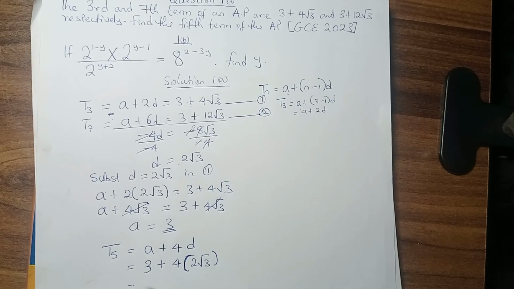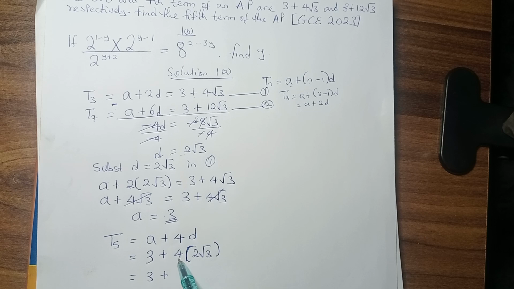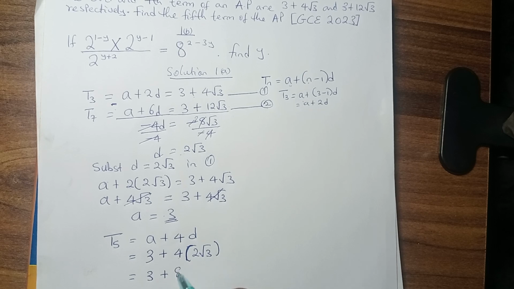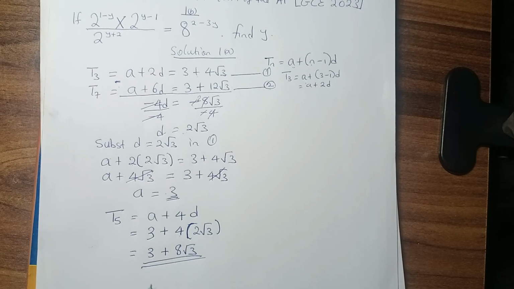Okay, now I have 3 plus 4 times 2 root 3 will give me 8 root 3. Now this was my final answer. So the value of the fifth term is 3 plus 8 root 3.